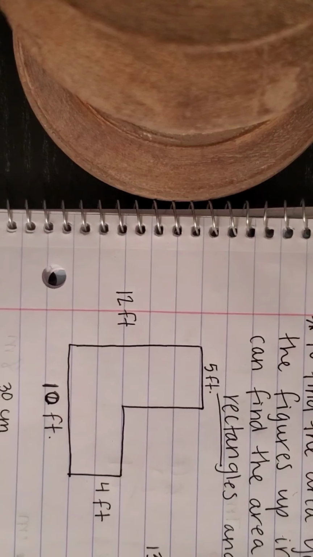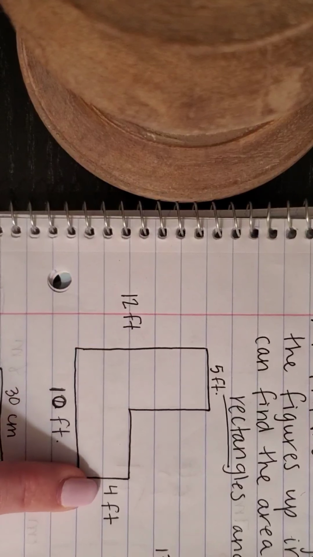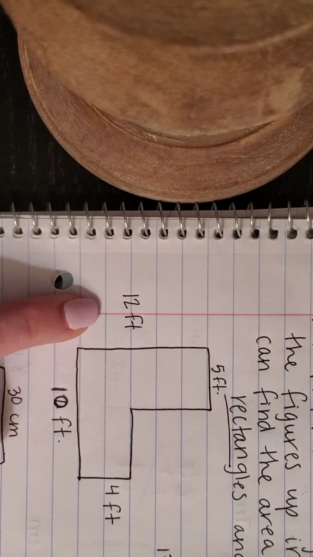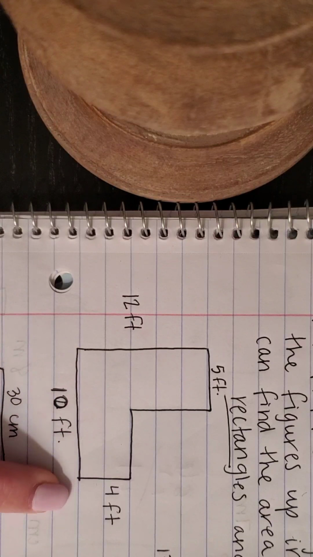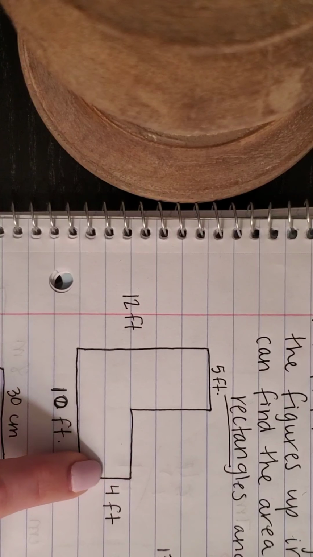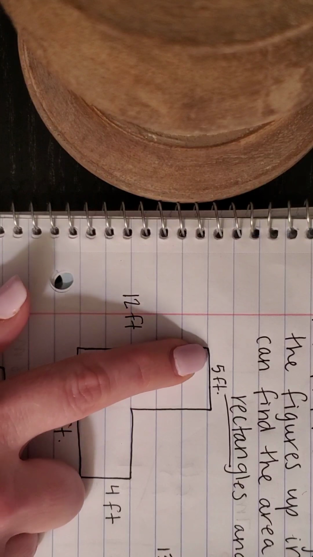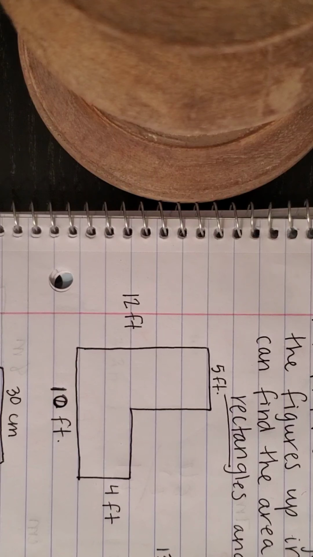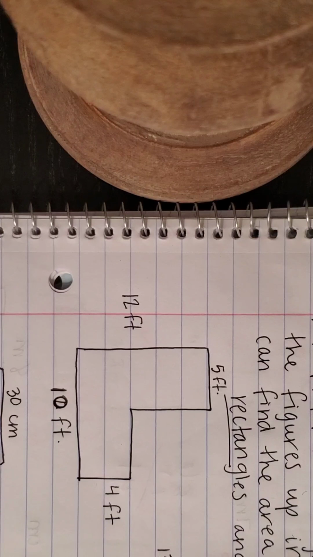All right, so right here you have this L-shaped figure. And notice that they've given you the dimensions. So this side right here is 12, this bottom or the base is 10, this little side right here is 4 feet, and this top piece right here is 5 feet. So looking at this figure, you can probably think, okay, I think I can probably break it into rectangles. You can choose how you break it up.